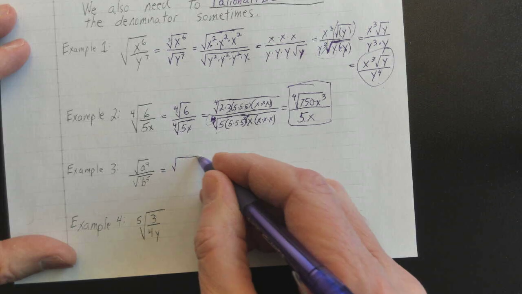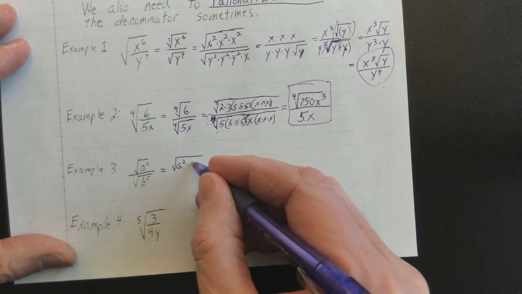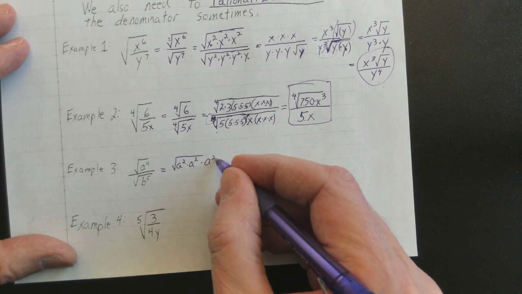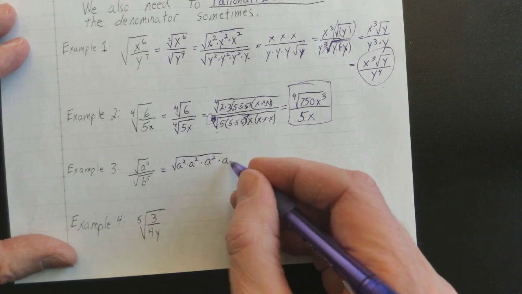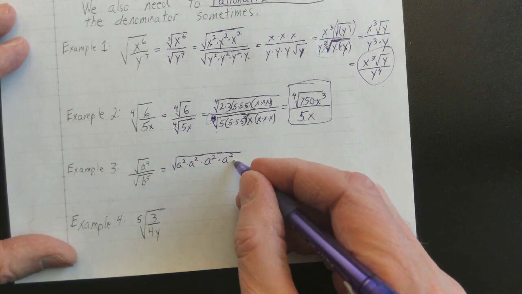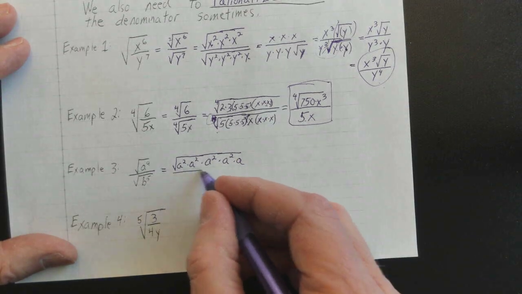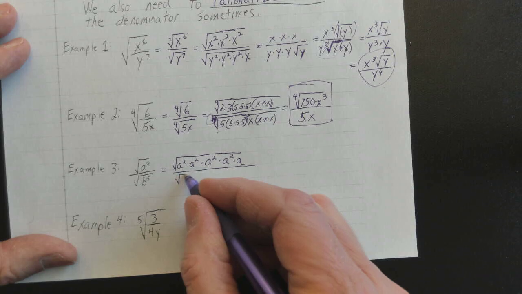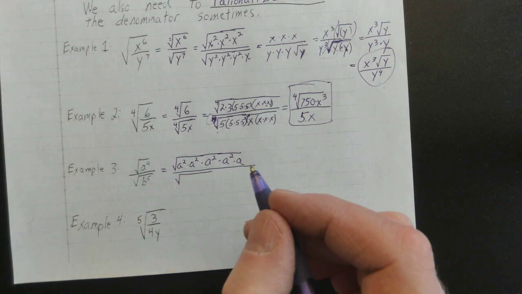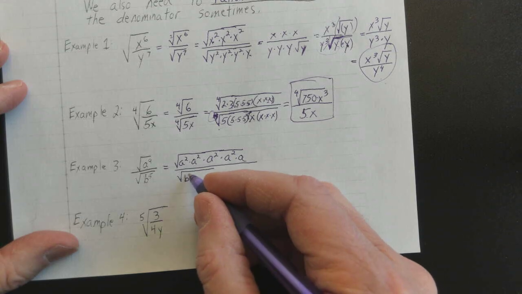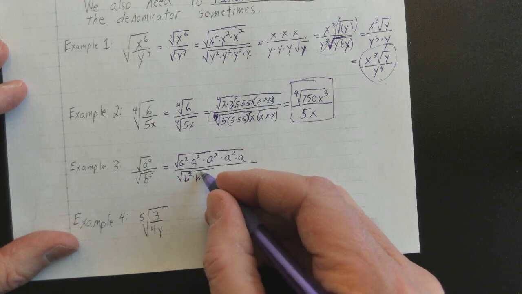All right, I need squares here, so a squared, because it's square root, right? A squared, I'm at 6. Now I'm at 8. What do I write for my last part? Just a. Yep, good. Now this one, I've got b squared, there's 4.